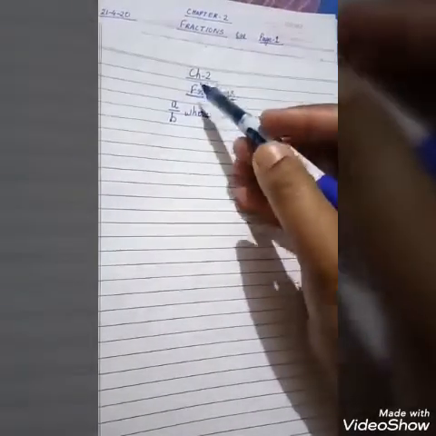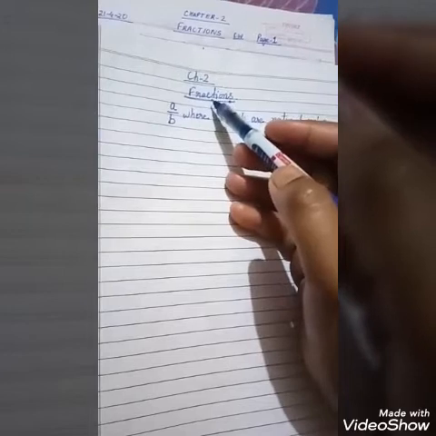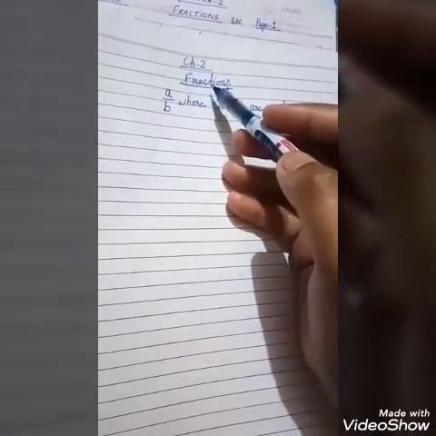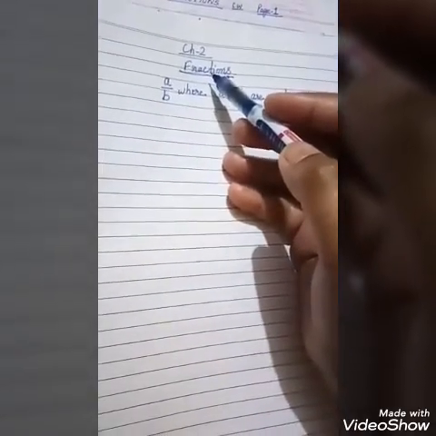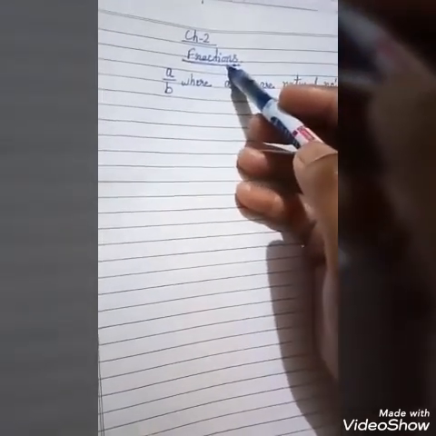Hello everyone. Today I am going to start chapter 2, that is fractions. You must be knowing what is fraction and you have done addition subtraction also of fractions. Now first start with the topic what is fraction.